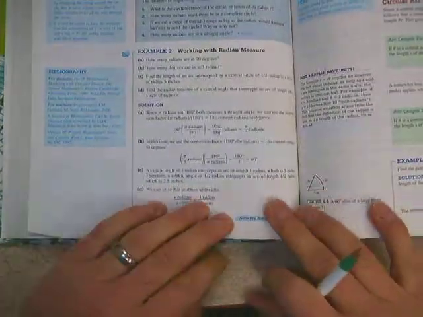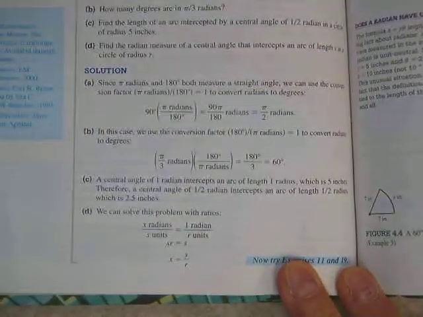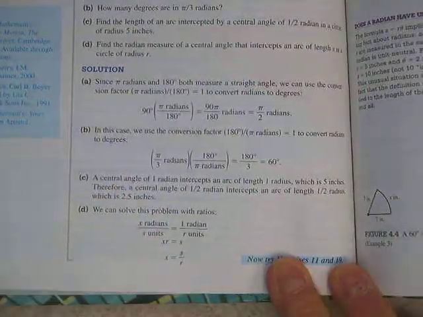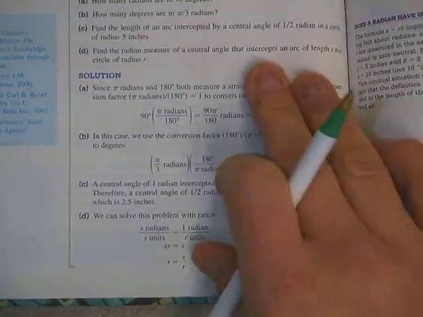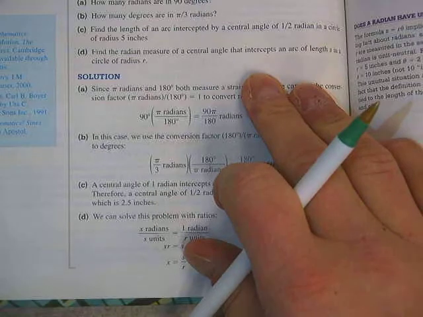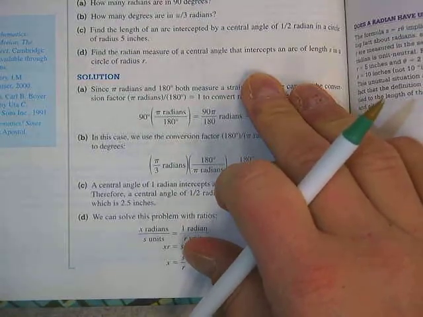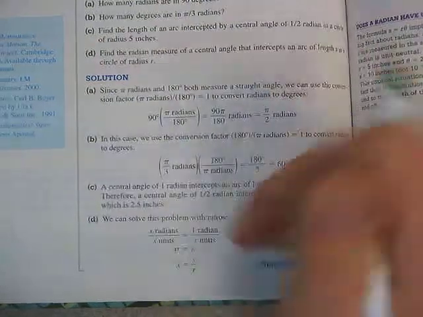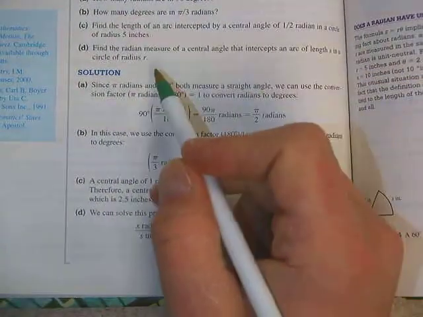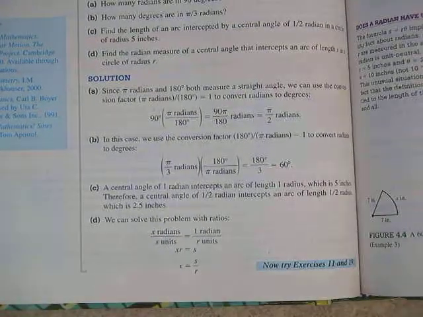Similar to the problem we just did, if you look at example 2, part D asks us to find the radian measure of the central angle that intercepts an arc of length s in a circle of radius r. So notice this time, instead of giving numbers like 3 and 1/4 like we had a minute ago, we have just general measures of s and r.